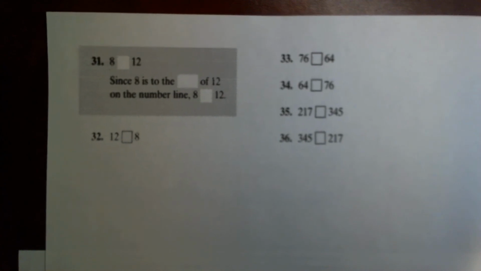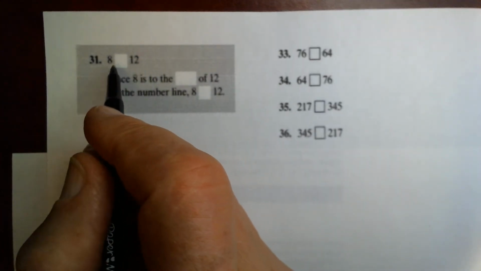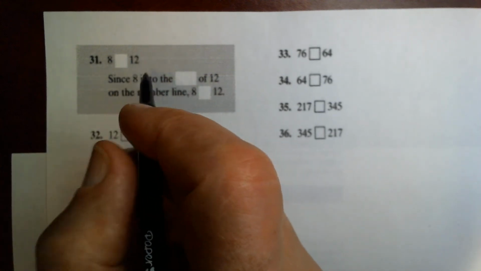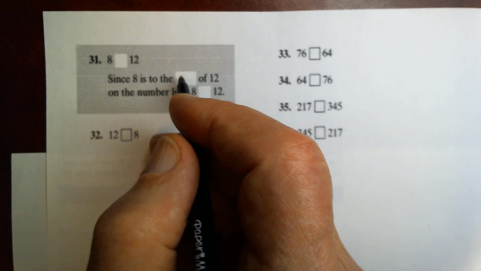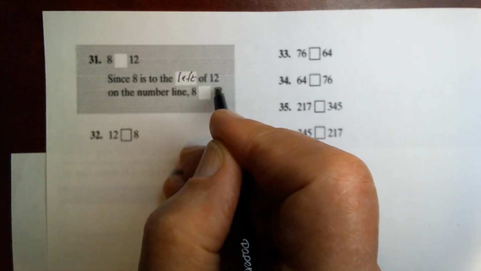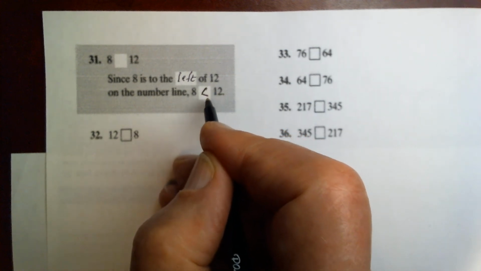So with that, let's look at some exercises. The first one is a guided example. Here we have the question 8 compared to 12. When we look at the number line, 8 is certainly to the left of 12 on the number line. So 8 is less than 12.